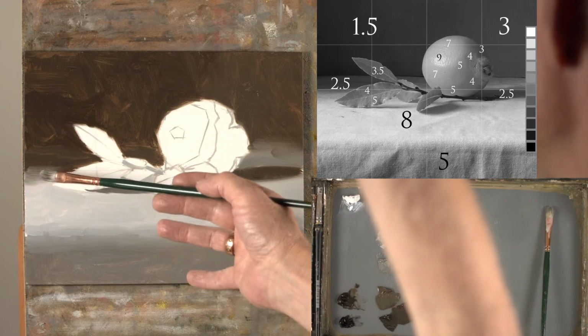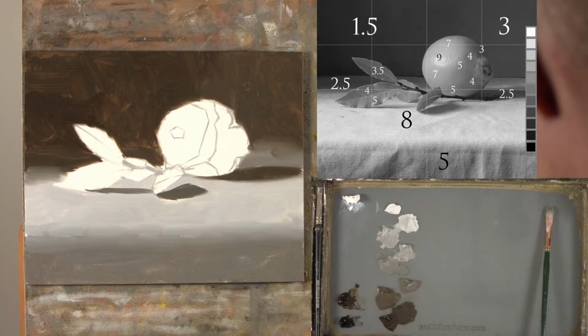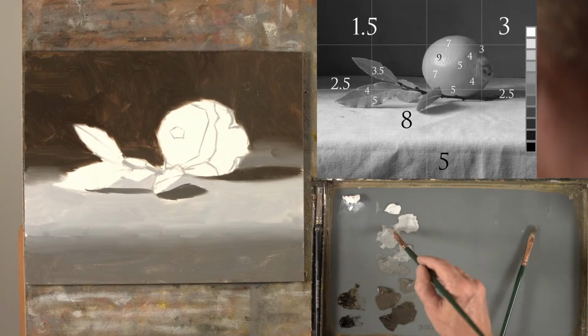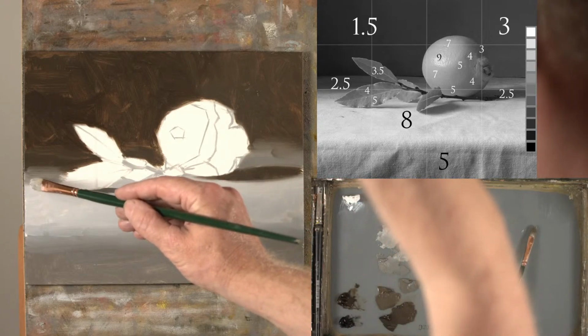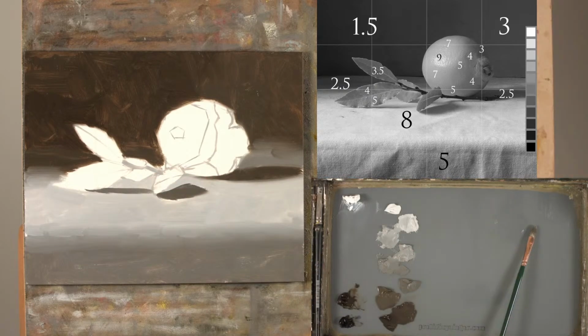If I wanted to soften between the 8 and the 5, then obviously I would pick up something in between. I'd get my light brush, pick up the 7, and paint 7 in between the 8 and the 5.